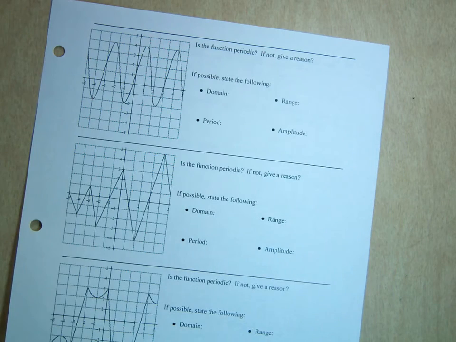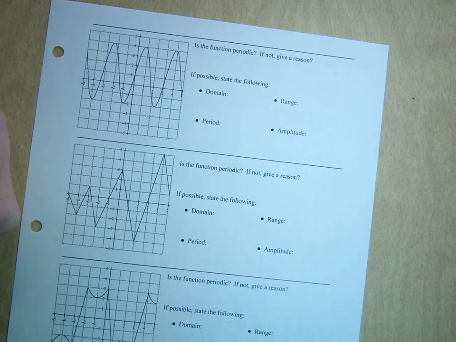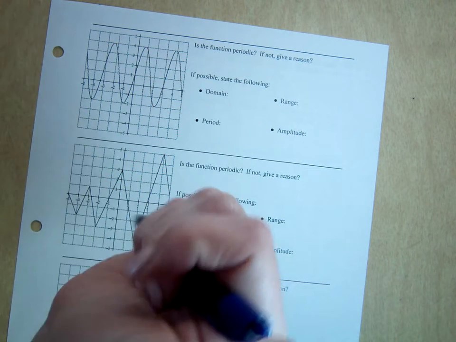Alright, try this one. Is this a periodic function?